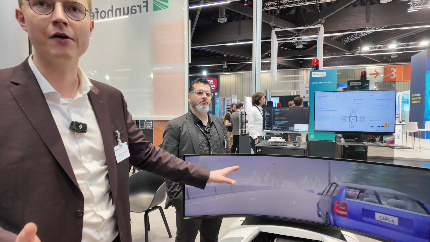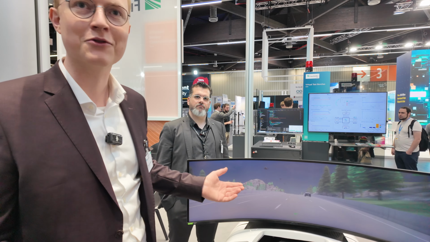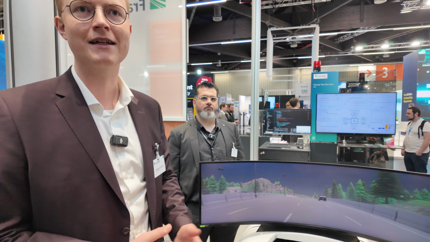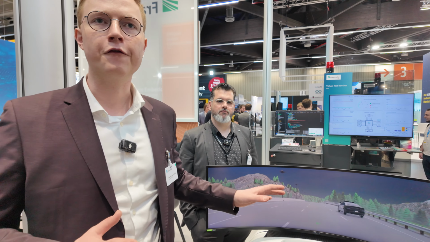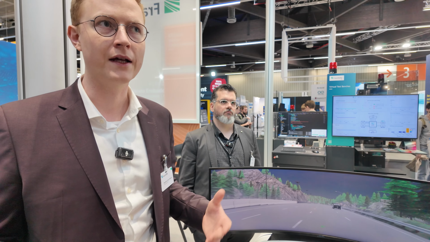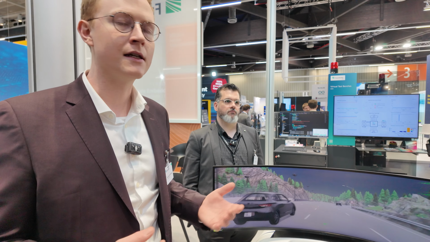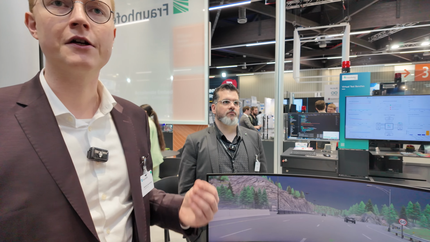If we did that in hardware, that would be very cost intensive and, of course, dangerous for anyone testing this. And if you wait for all the different departments to combine to create the hardware and test everything in a hardware in the loop, and then later check that there's a mistake in the architecture already, this is very costly.